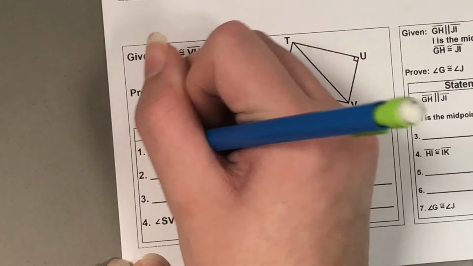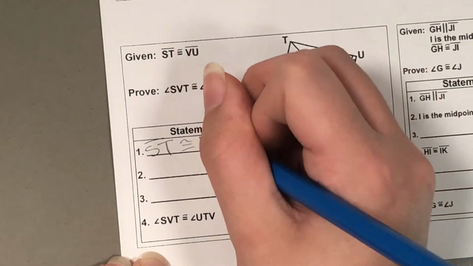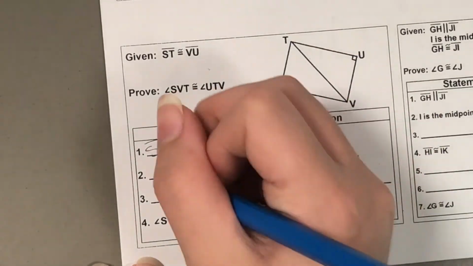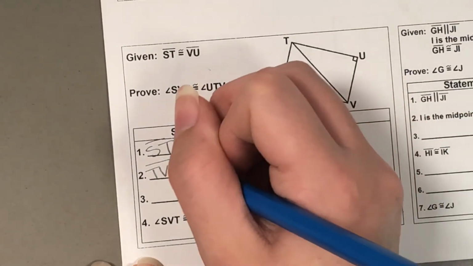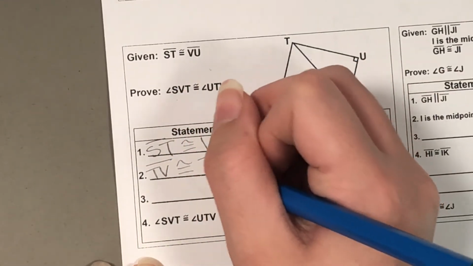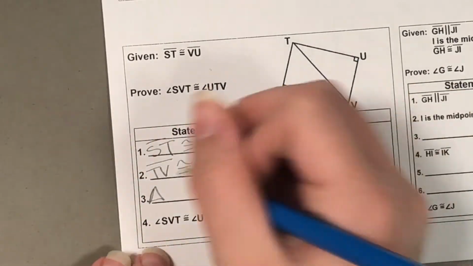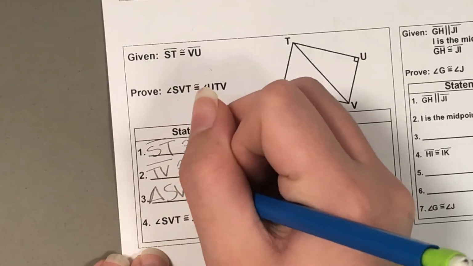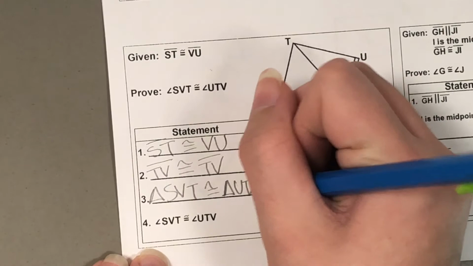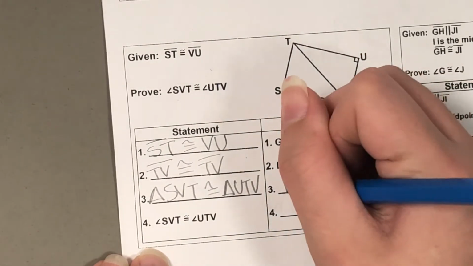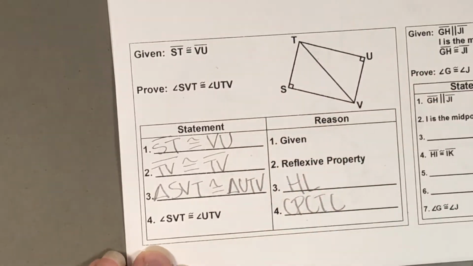It's obvious that number 1 given is line ST is congruent to line VU. And TV is congruent to TV, making that the reflexive property. Triangle STV is congruent to triangle UTV. Therefore, the congruence theorem is hypotenuse leg. And those two angles are congruent, so number 4 is CPCTC.